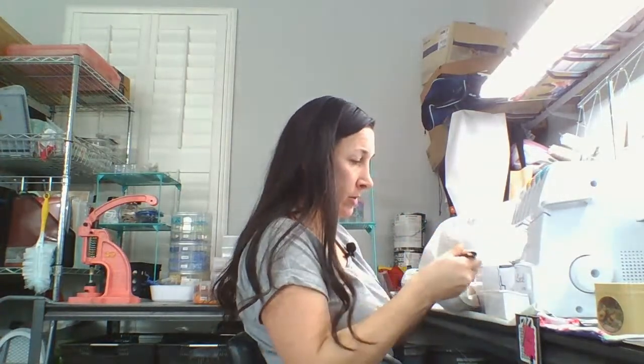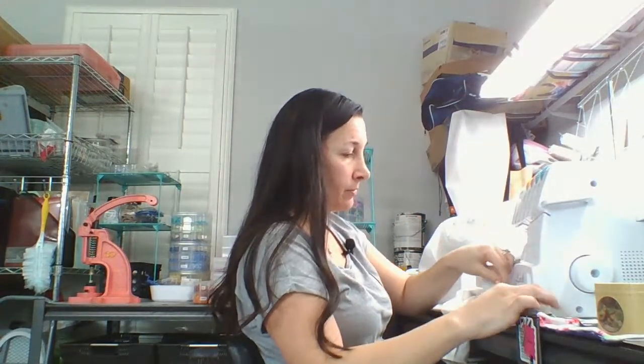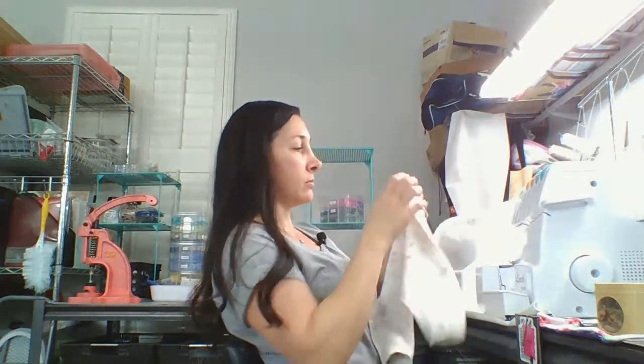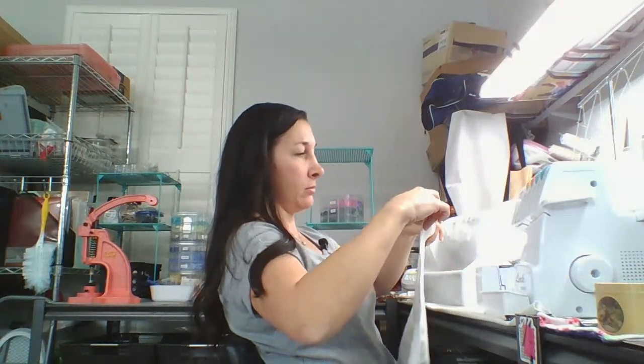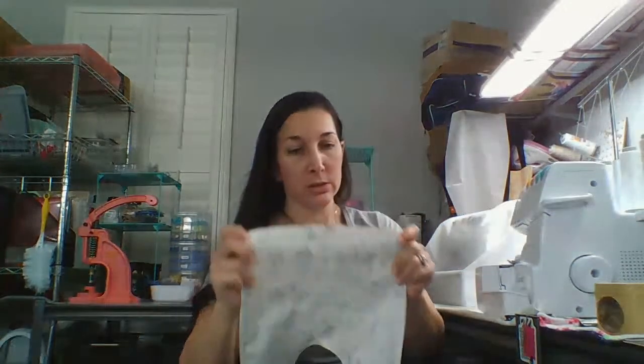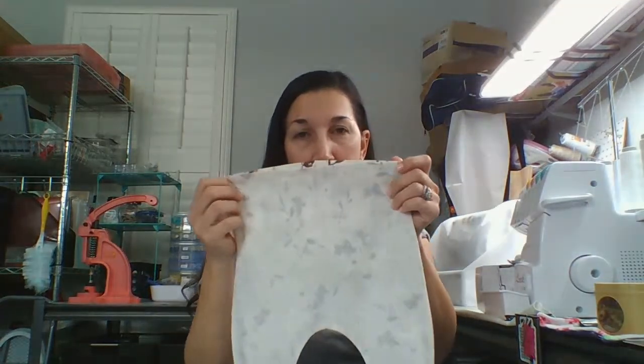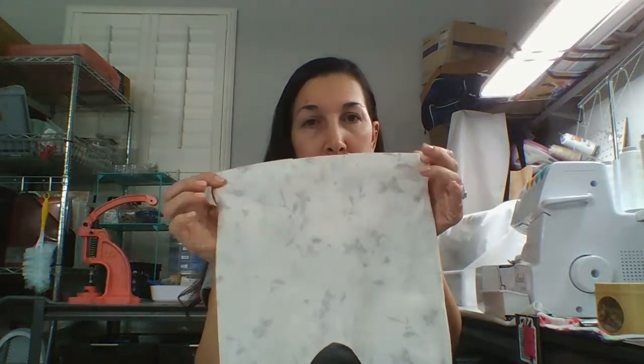Throwing scissors. Okay, so this is what I do. You can see the back is a tiny bit bigger than the front. So I mark my middle point. Can you guys still hear me good?